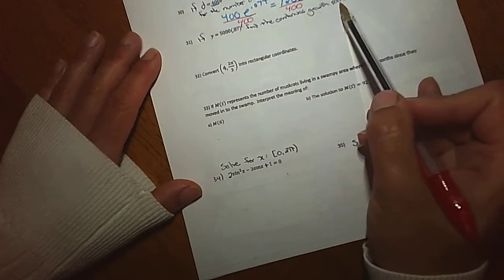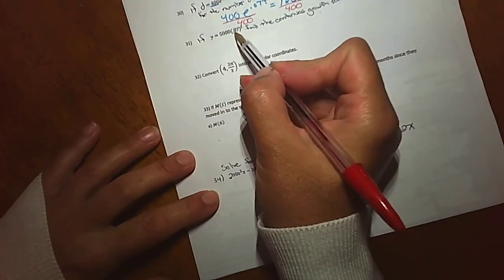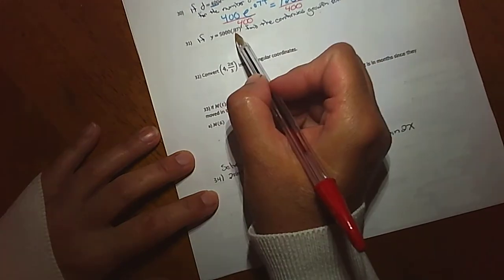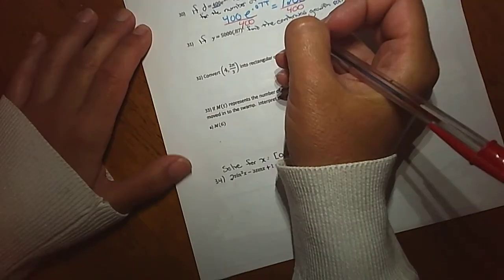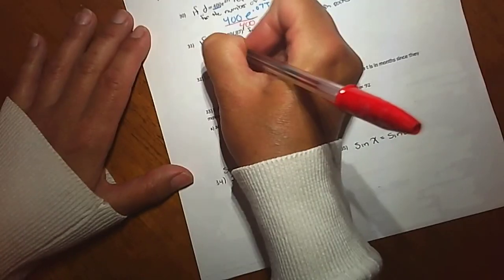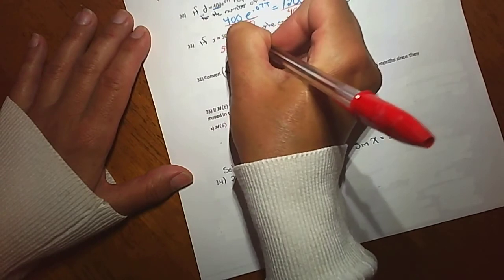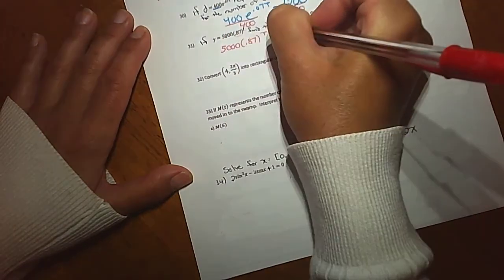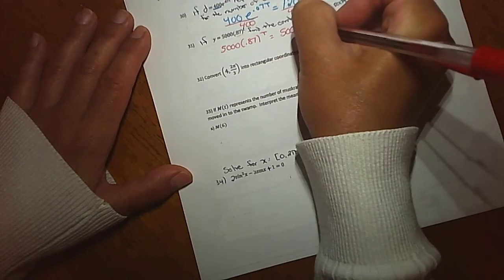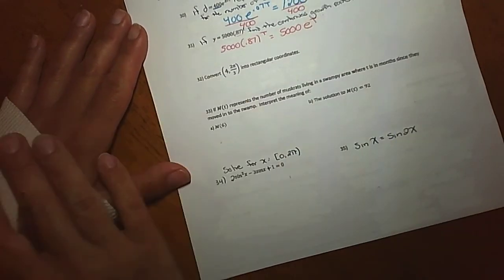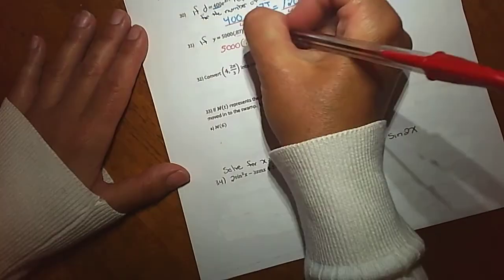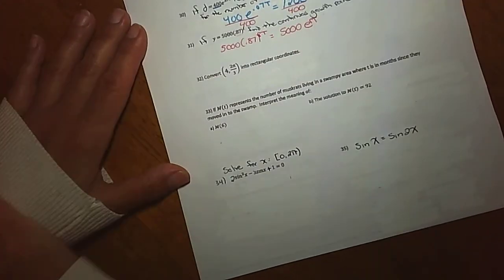31. If y = 500(0.87)^t, find the continuous growth rate. All right, first off, is this guy an increasing or decreasing function? Okay, this is going to be decreasing, right, because the 0.87 is less than 1. So we want to find the continuous growth rate. So basically what we want to do is you set 500(0.87)^t equal to 500 e to the rt, because we want to figure out what that is.